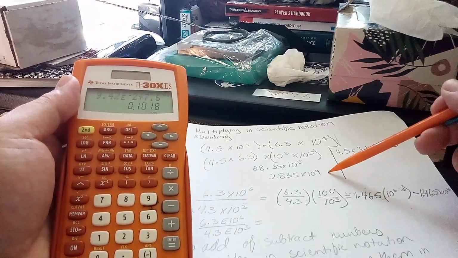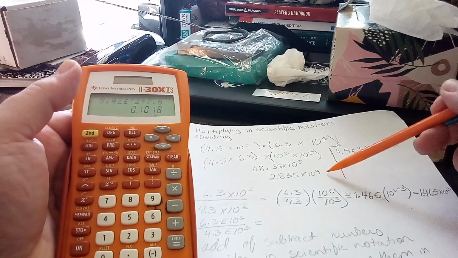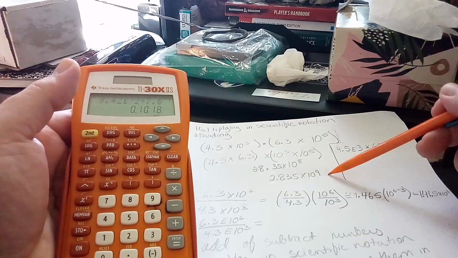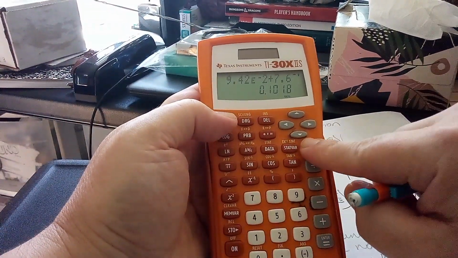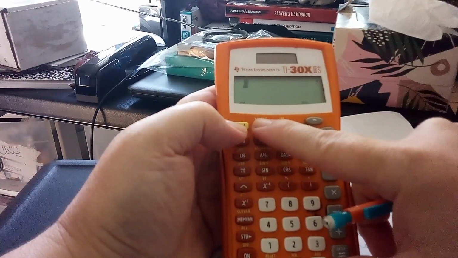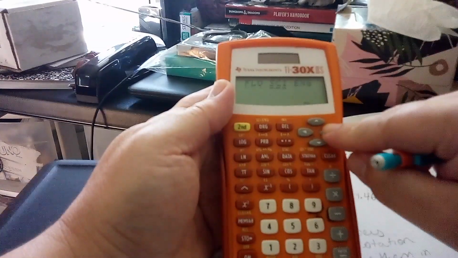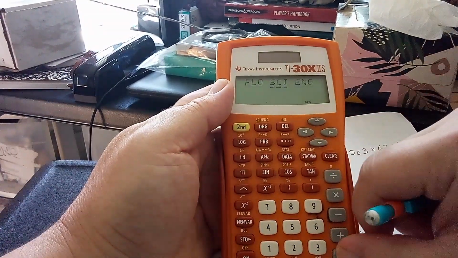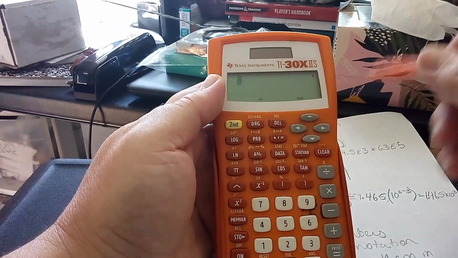In this case, I will probably have to put my calculator in scientific notation, so I get the result in scientific notation. So I'm going to do that. To get the calculator in scientific notation, I press second, I press the science engineering button at the bottom here, and now I can put it in scientific, press enter, and now my calculator is going to express every result in scientific notation.